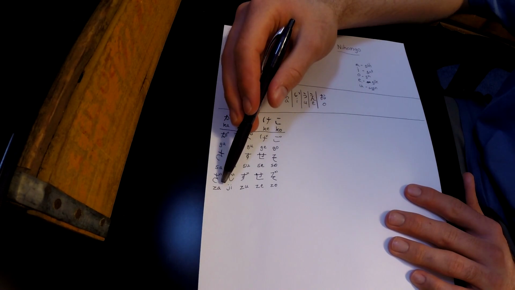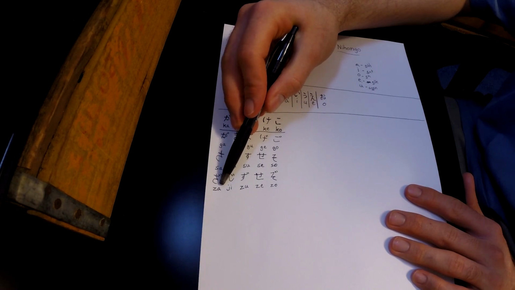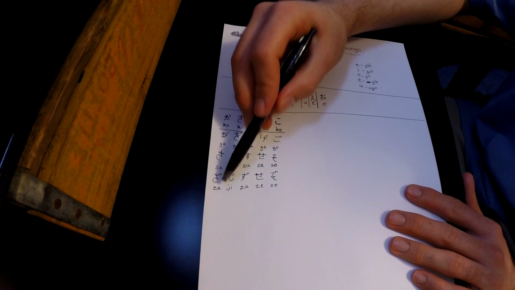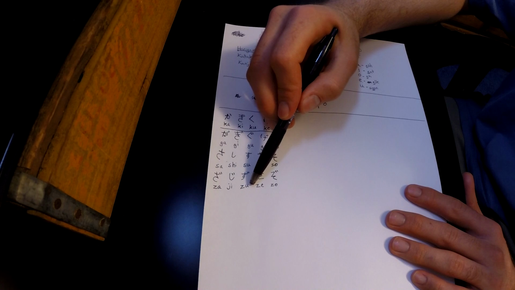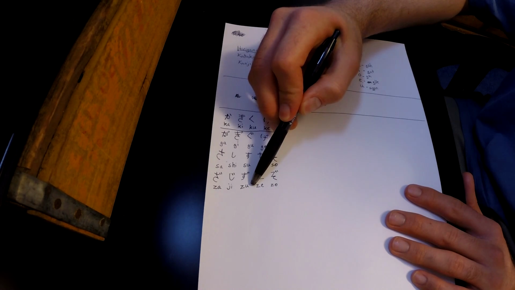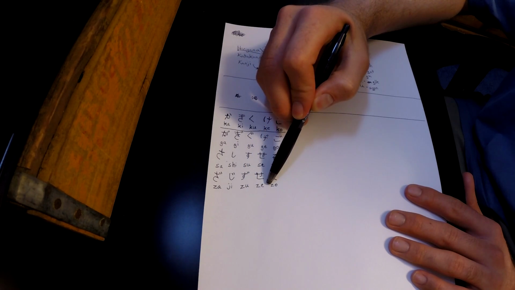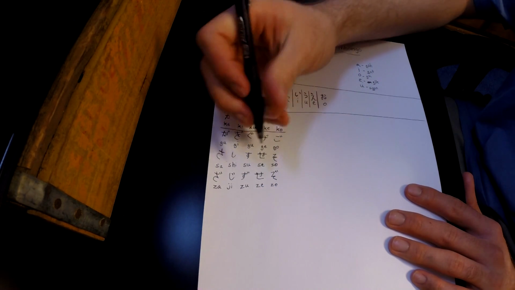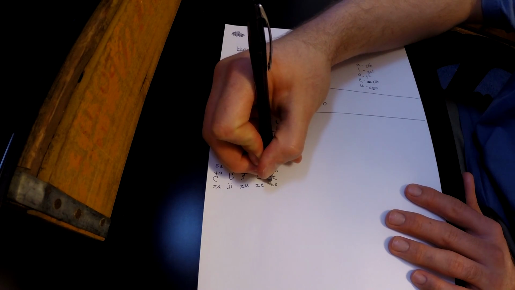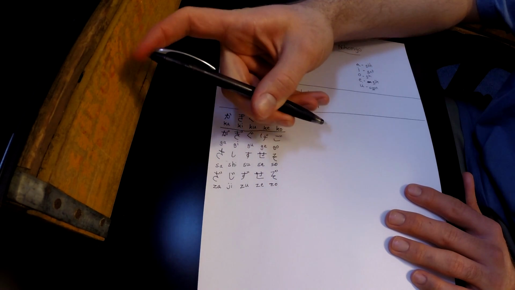So these are the Z's, and we've got Za, Ji, Zu, Ze, and Zo. I kind of made it very short here. Looks like a 2.